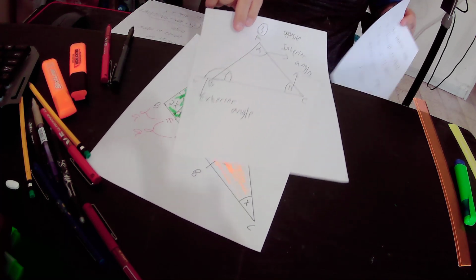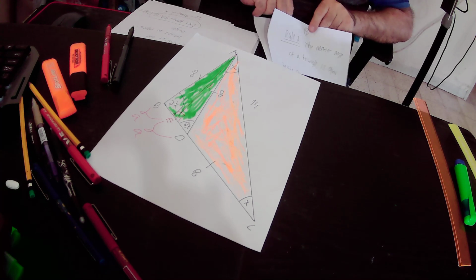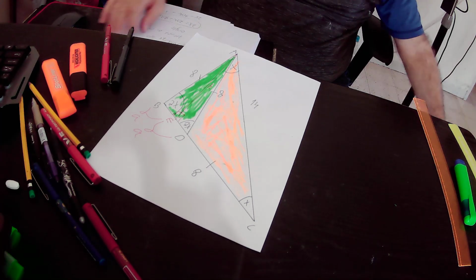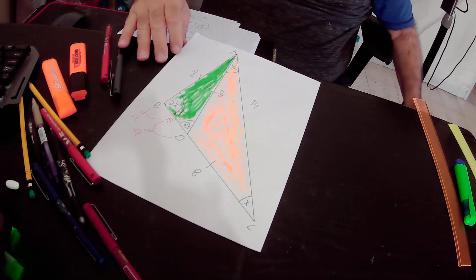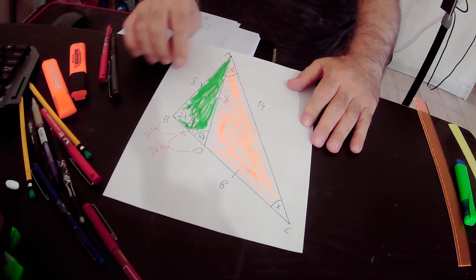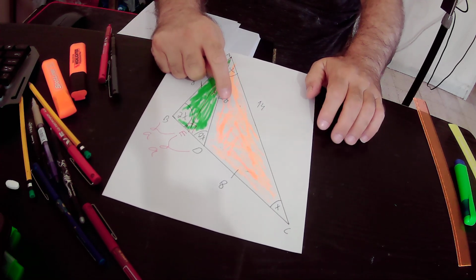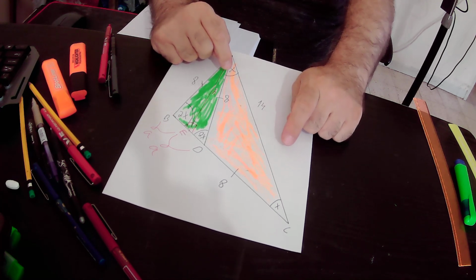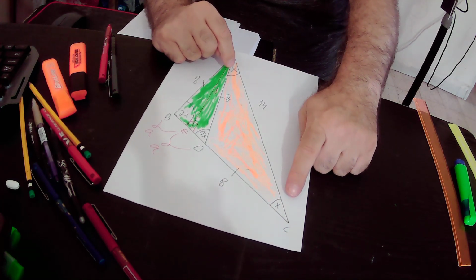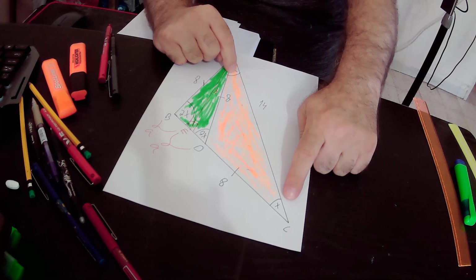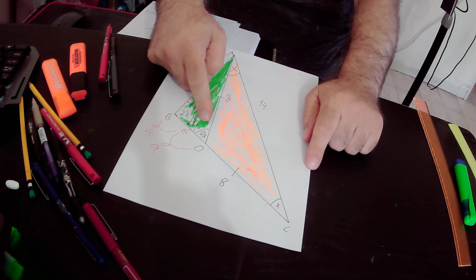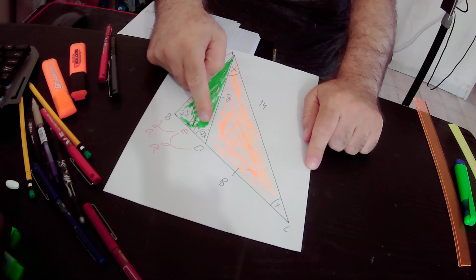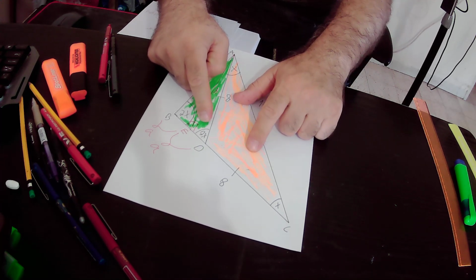And again, we can implement rule number 2 in our drawing, because we have the orange triangle, triangle ADC. It has two opposite interior angles, and this angle ADB that equals 2x is the exterior angle in relation to triangle ADC.